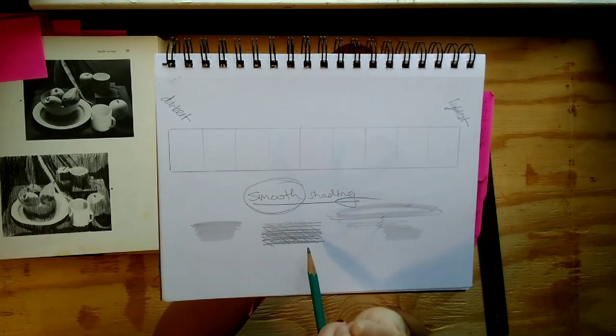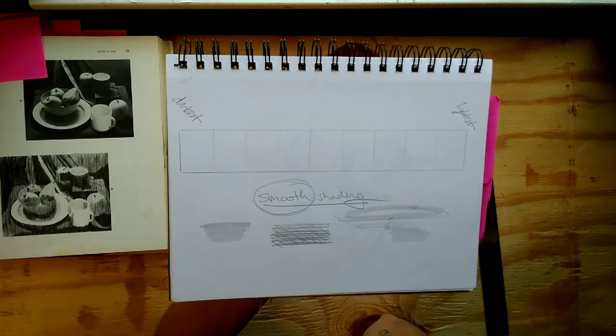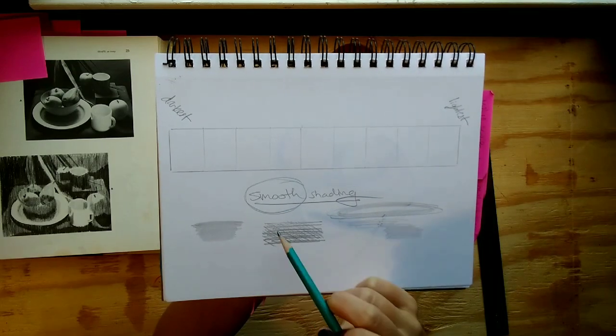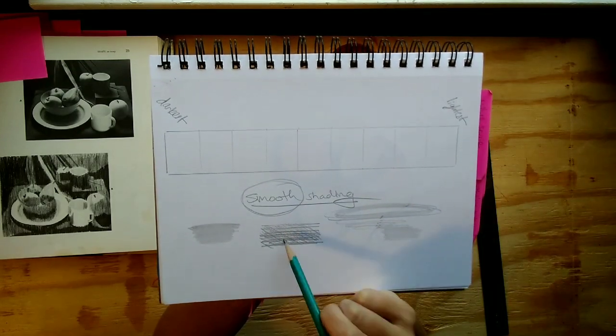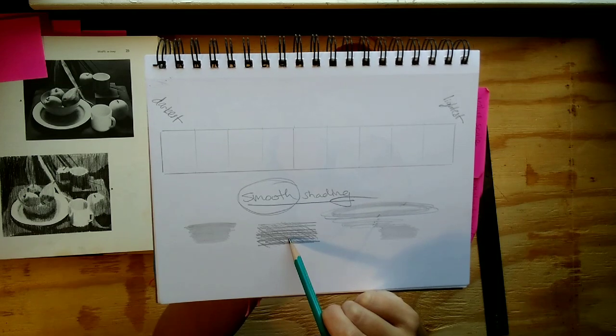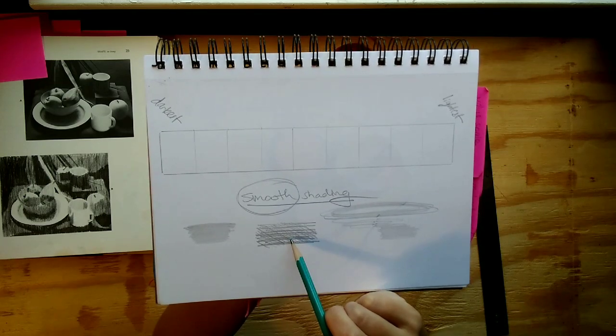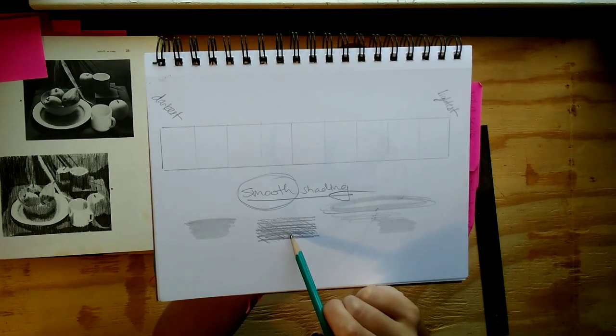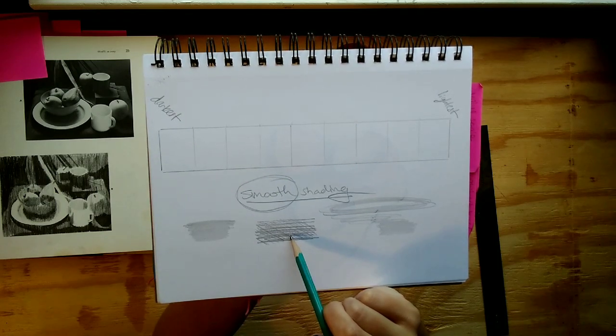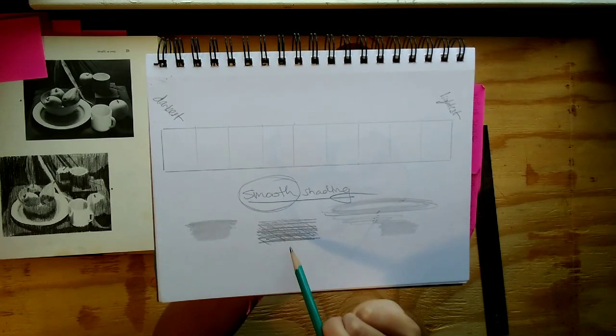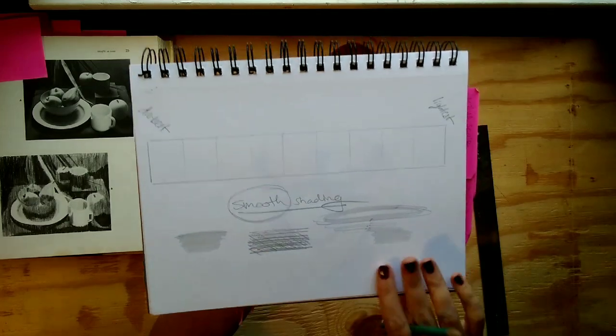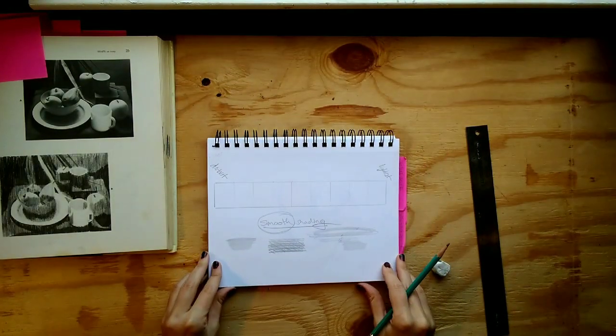So you can, of course, explore different ways of shading. It's just today we're focusing on smooth shading. Cross-hatching is also utilized in realism. Da Vinci used cross-hatching a lot. It is also a form of shading in printmaking, so I just want to really emphasize that.